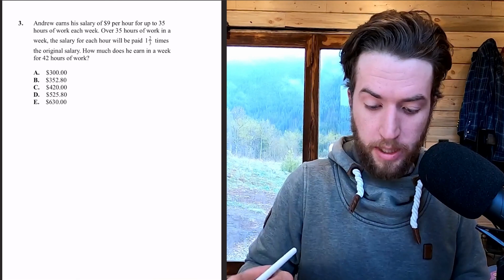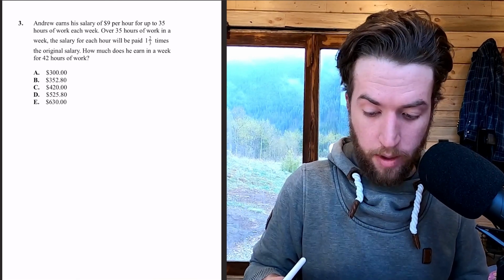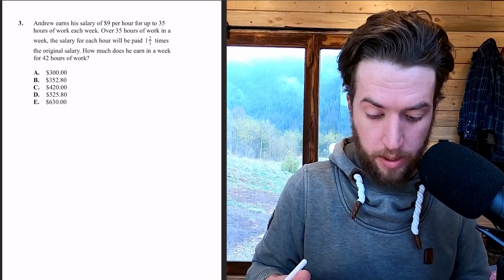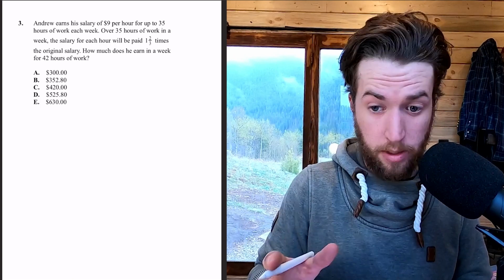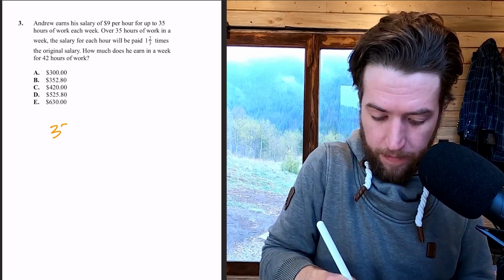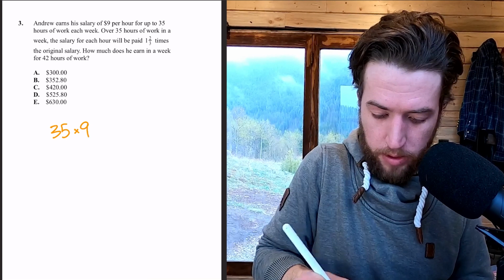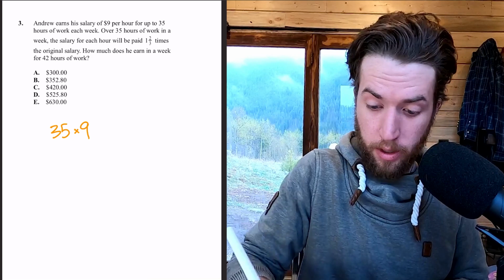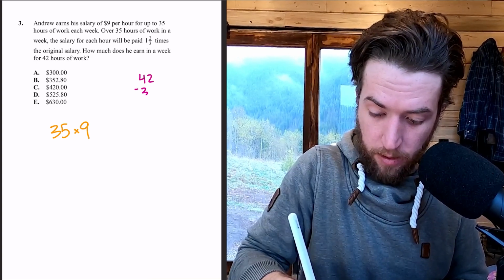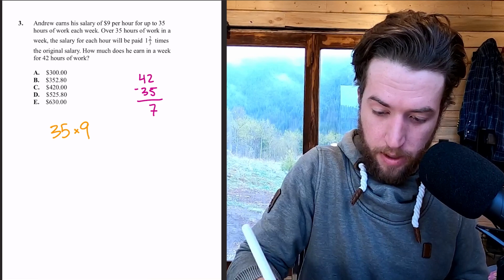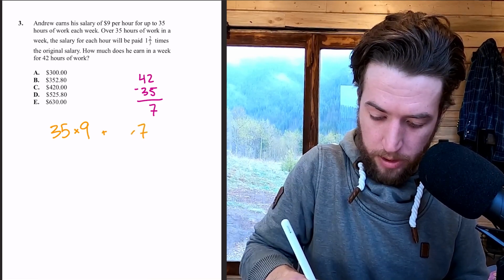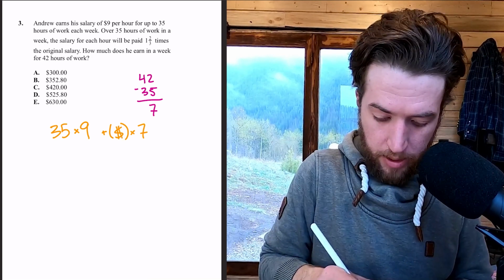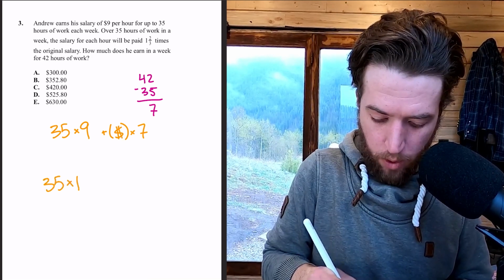All right, Andrew earns his salary of $9 per hour for up to 35 hours of work each week. Over 35 hours of work in a week, the salary is 1 2/3 the original. Okay, so for 35 hours out of the week, Andrew earns $9 per hour. How much does he earn in a week for 42 hours of work? So 42 minus the 35 of normal pay is 7. So we have an additional 7 hours in which he gets paid this extra amount. So this extra amount is whatever 35 times 1 2/3 is.